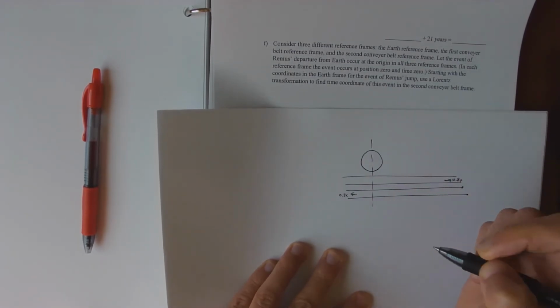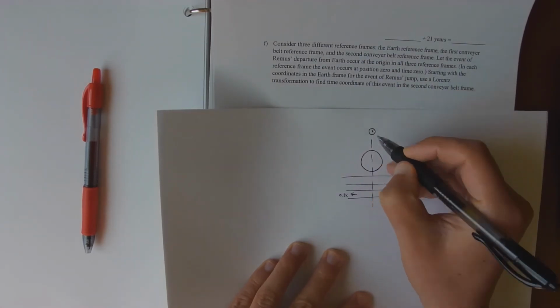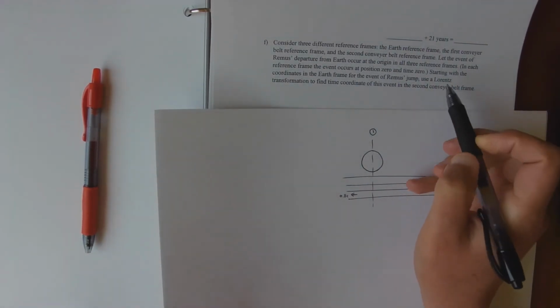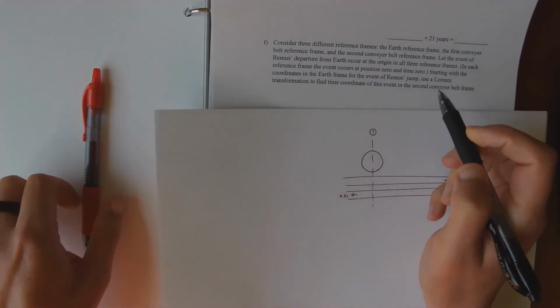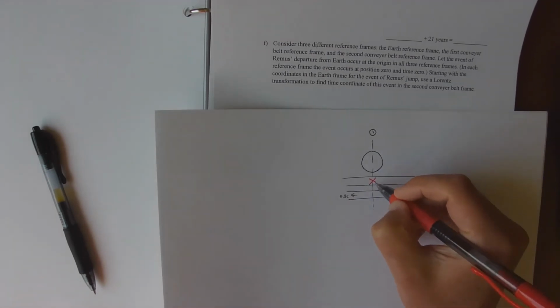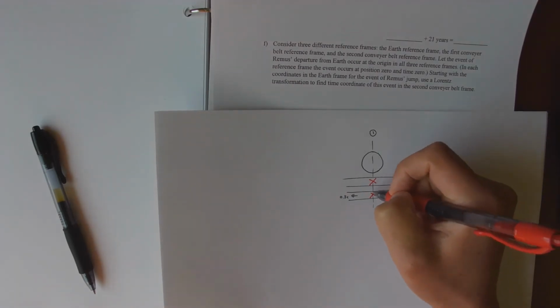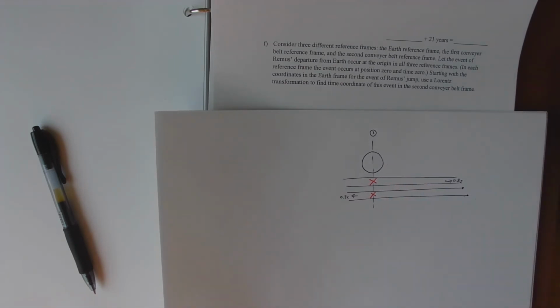Now, we're going to say, let the event of Remus's departure, let's call this event 1, that occurs at the origin in all 3 reference frames. So what we're going to do is draw a big red X here and here on each conveyor belt. At the moment that Remus makes his jump, these X's are lined up with Earth.